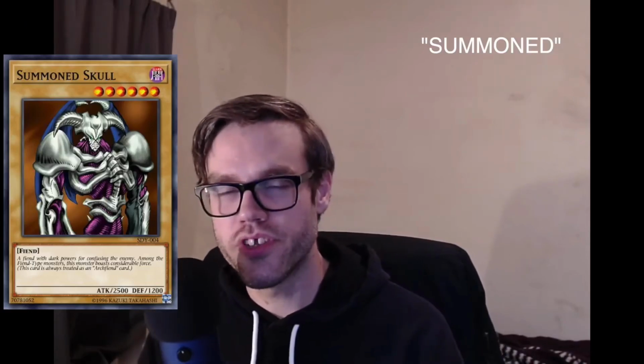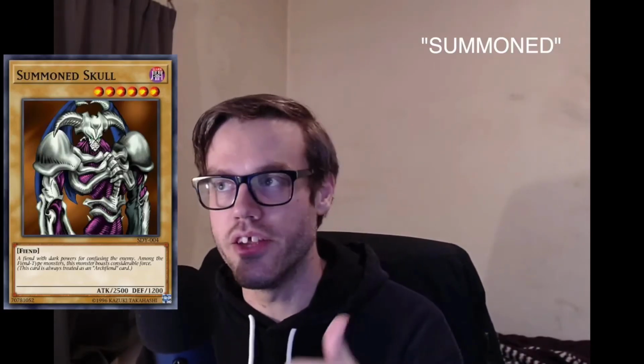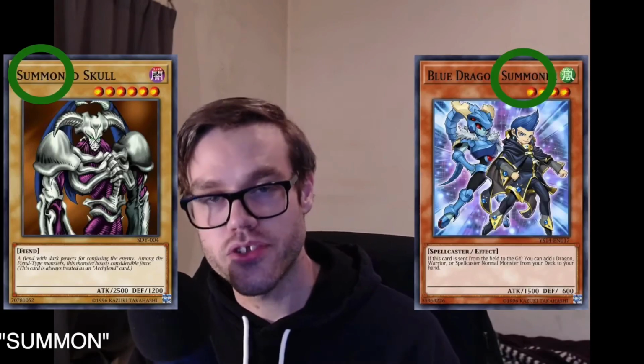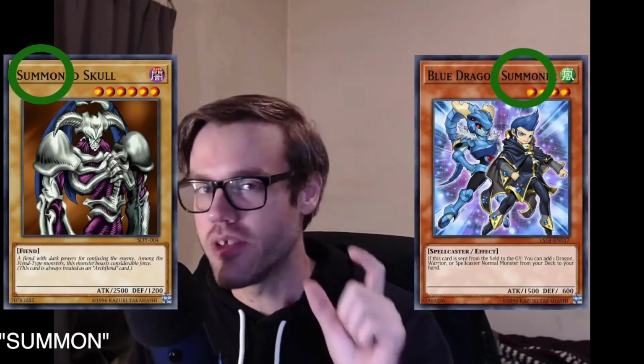All right, so there's no real good example for summoned, because there's Summoned Skull and then Tomb Summoned Skull. Those are the only monsters with summoned in their name. But you can break summoned down into summon. So because of that, you could play Blue Dragon Summoner in your Summoned Skull deck, or Summoner Monk.